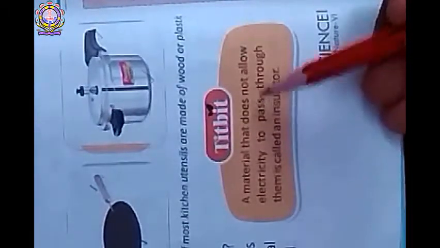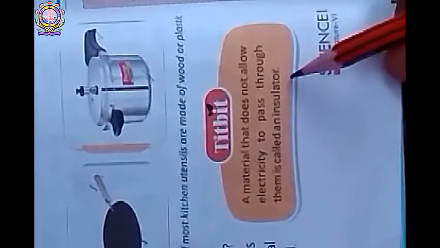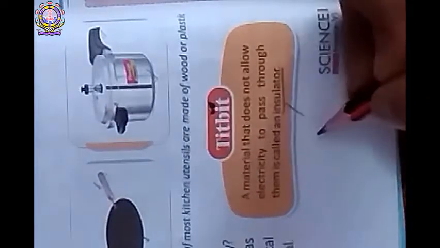A material that does not allow electricity to pass through them is called an insulator. We can say insulator means bad conductors.